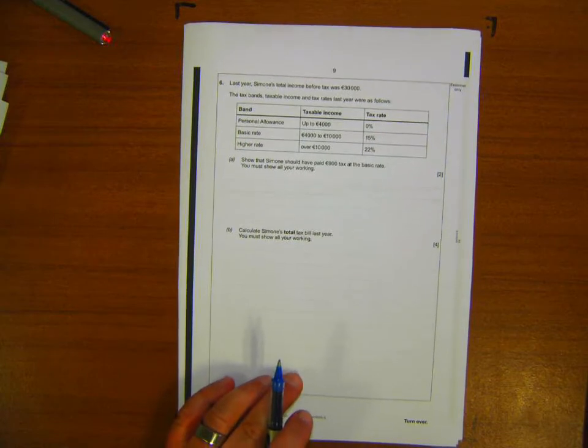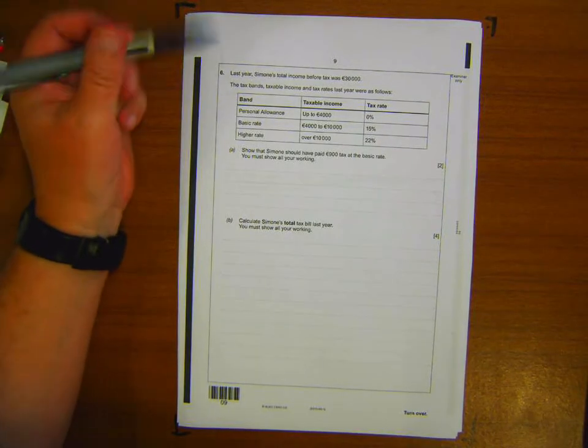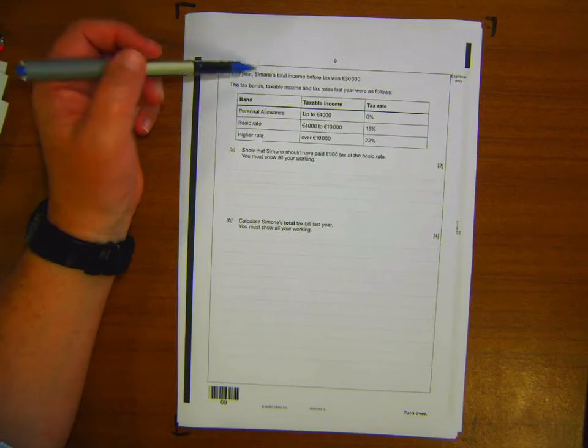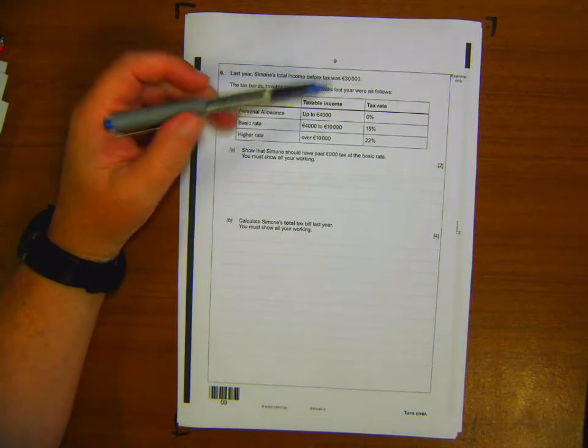Right, number 6. So this is a tax question. Last year, Simone's total income before tax was 30,000 euros. The tax bands, taxable income and tax rates last year were as follows.